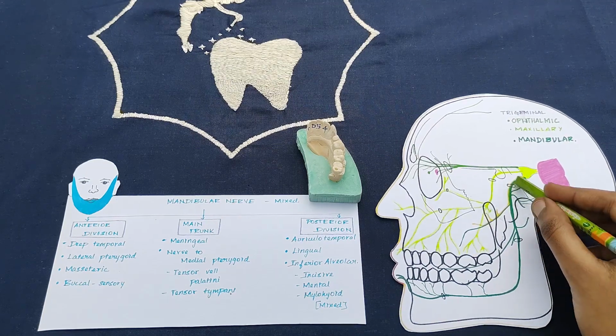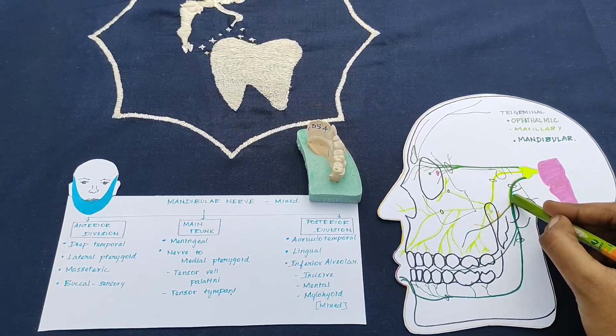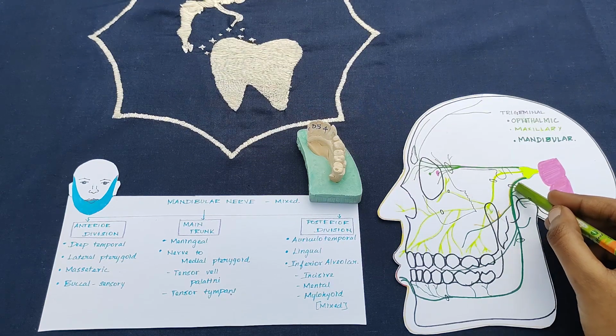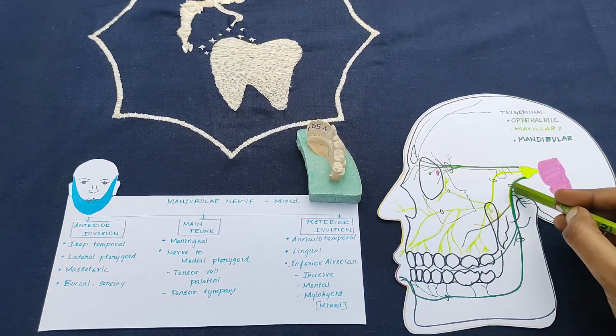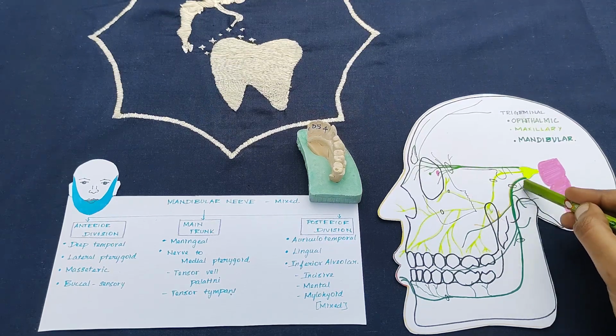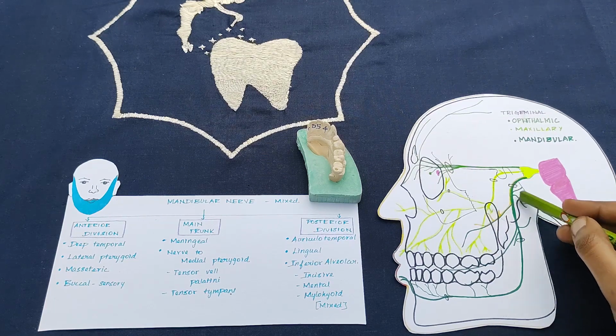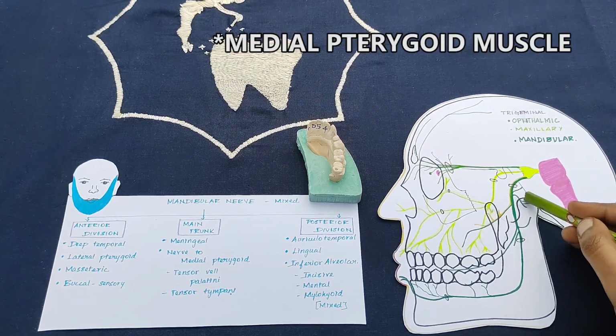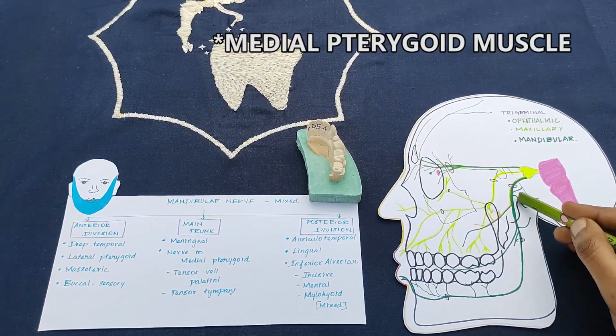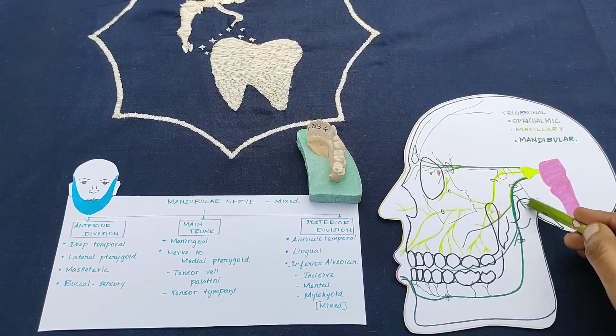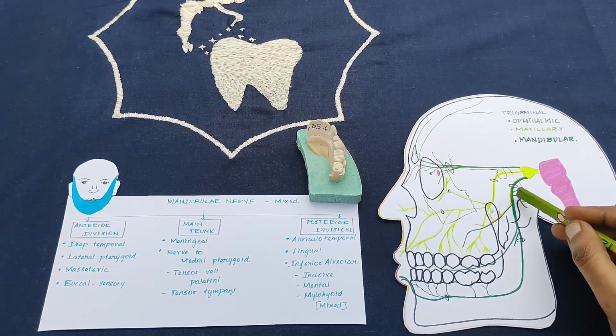So undivided main trunk of mandibular nerve divides into nervus spinosus and nerve to medial pterygoid. Nervus spinosus gives meningeal nerve, which supplies dura mater again. Nerve to medial pterygoid supplies medial pterygoid muscle and also tensor veli palatini and tensor tympani.